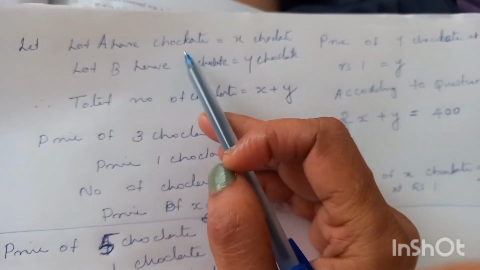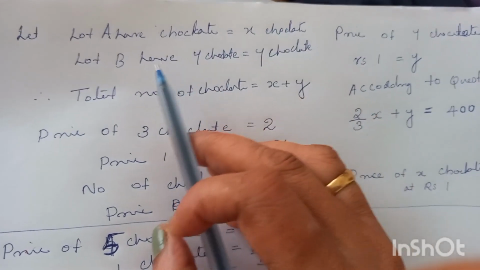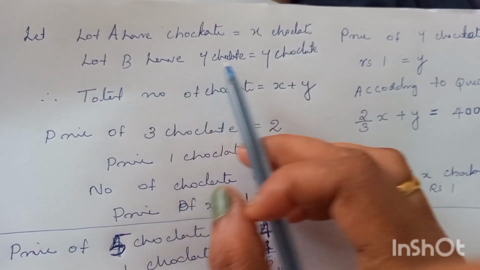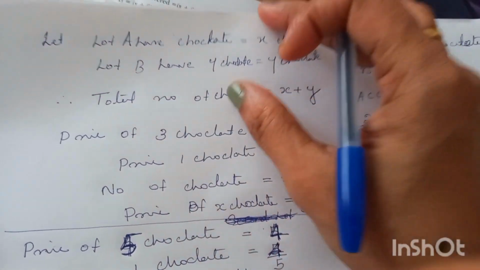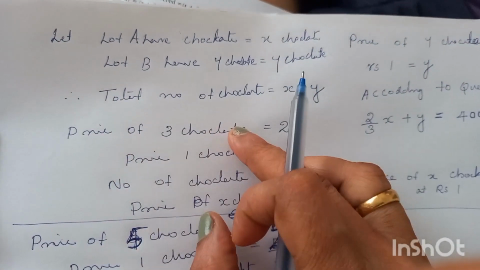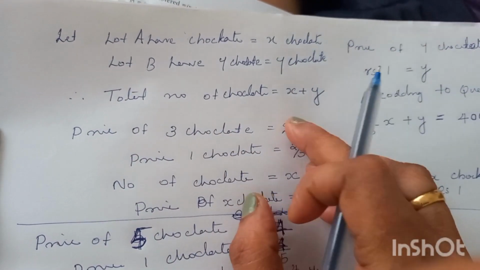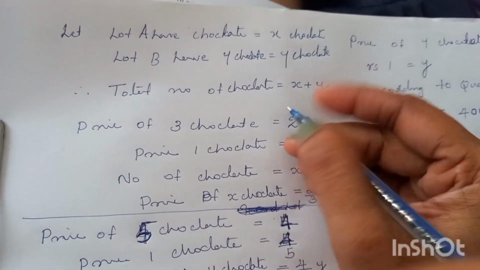Let lot A have X chocolates and lot B have Y chocolates. Then the total number of chocolates in A and B is X plus Y. Price of 3 chocolates is equal to rupees 2, so price of 1 chocolate is equal to 2 by 3 rupees.